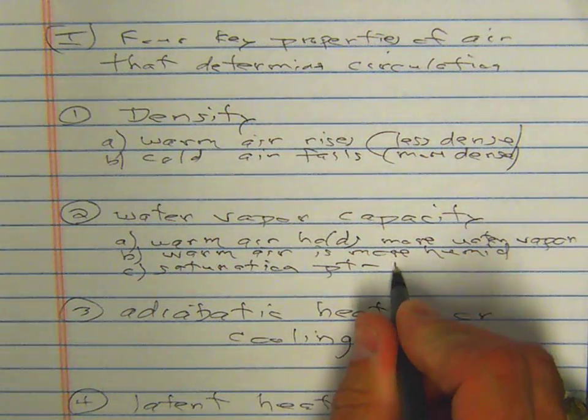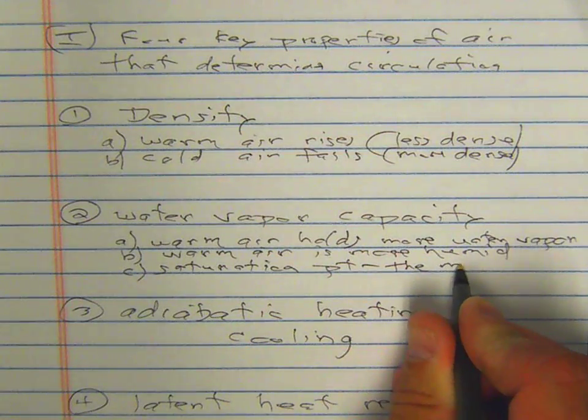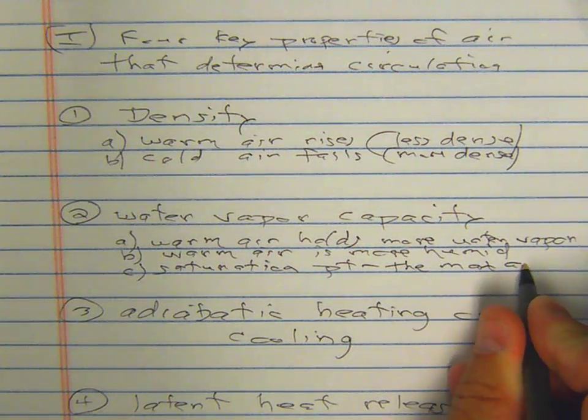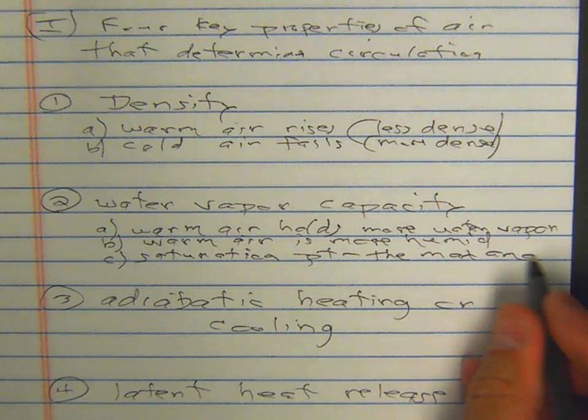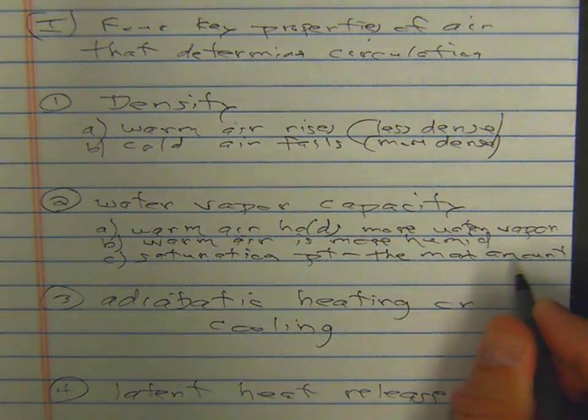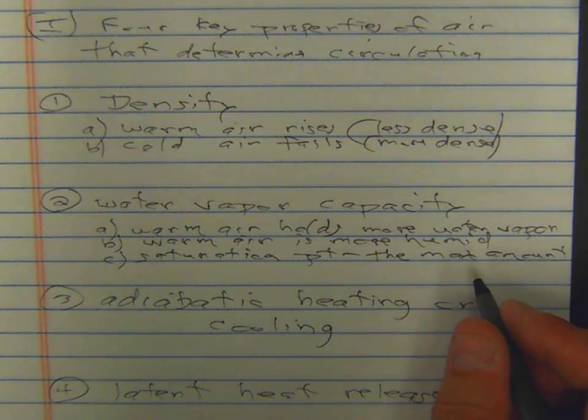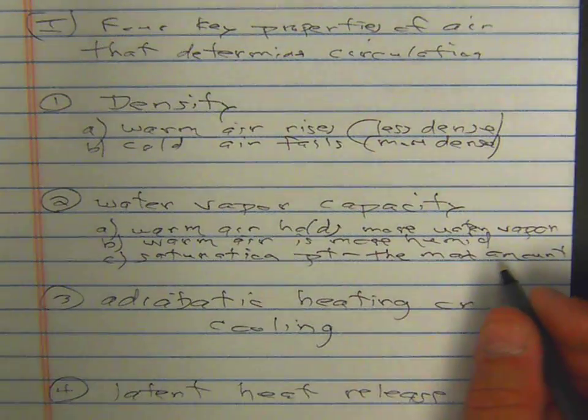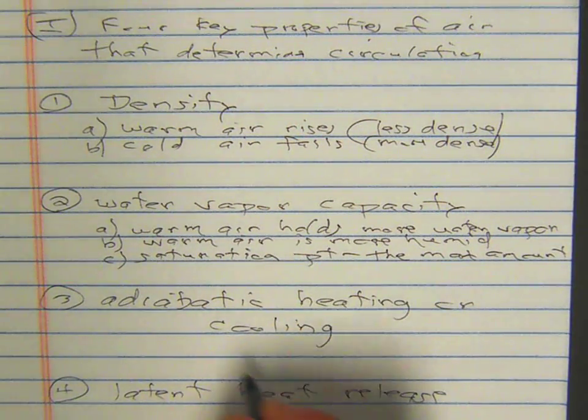The saturation point is the maximum amount of water vapor that can be in the air at a given temperature.